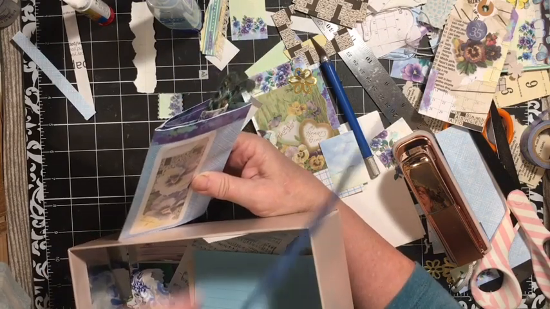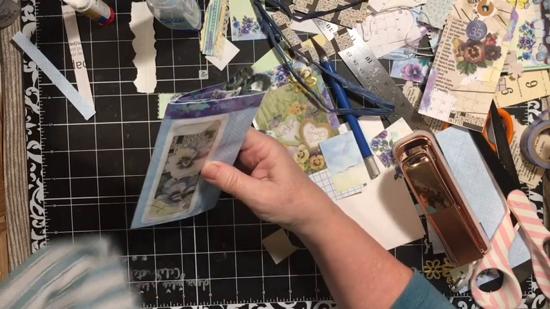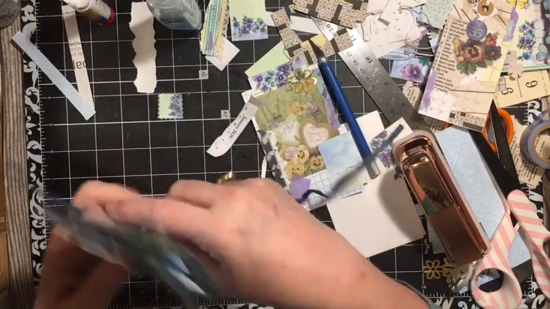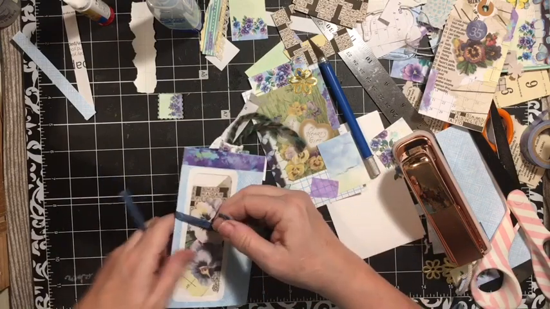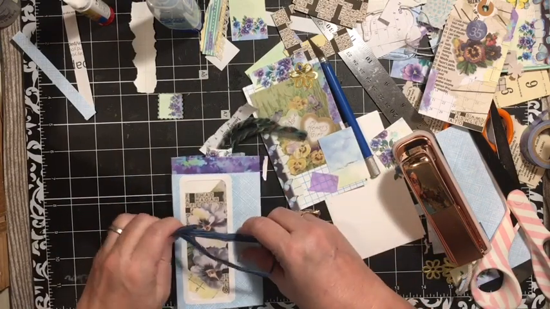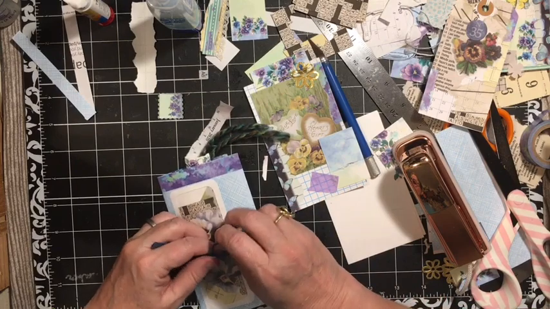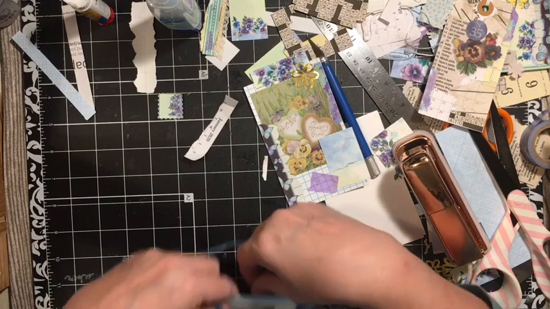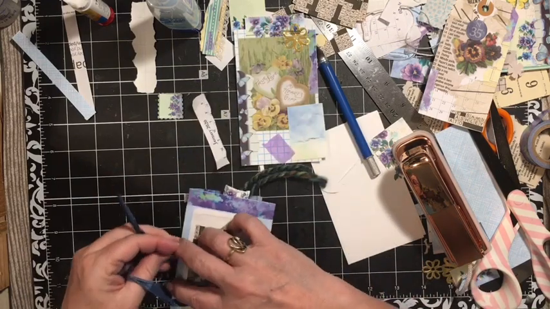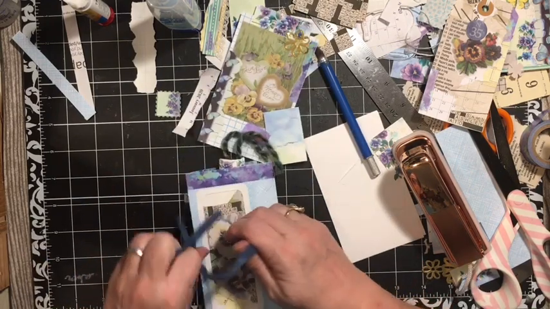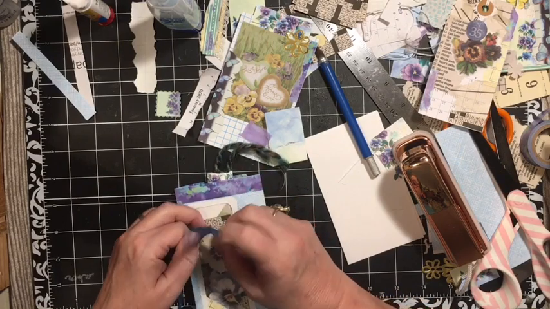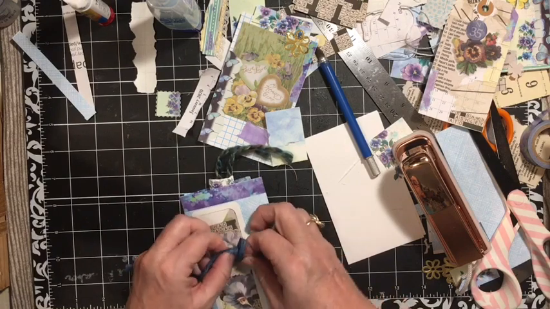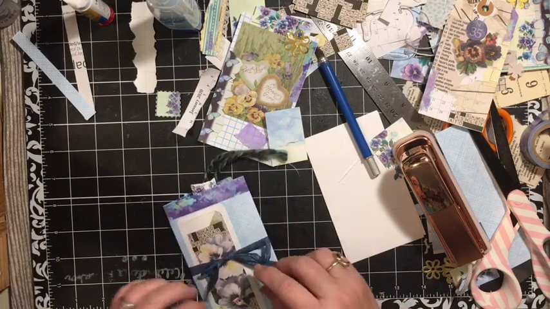Let's see, I have some blue raffia that has been looking for a place to live. I think just a single closure this time, just a single wrap around. There you go.